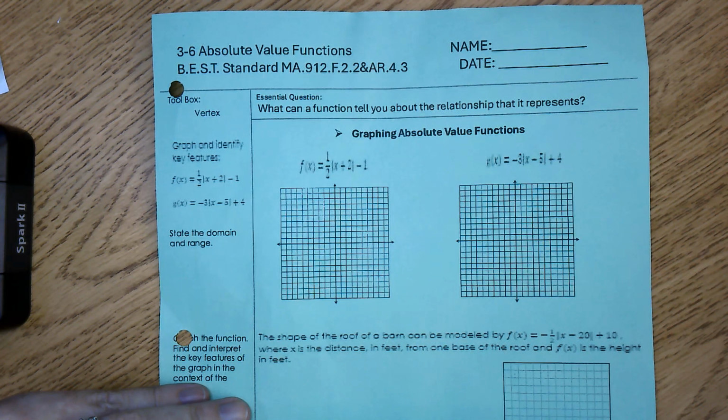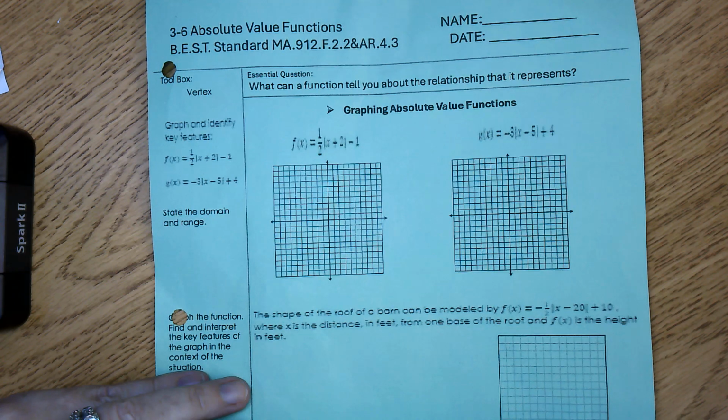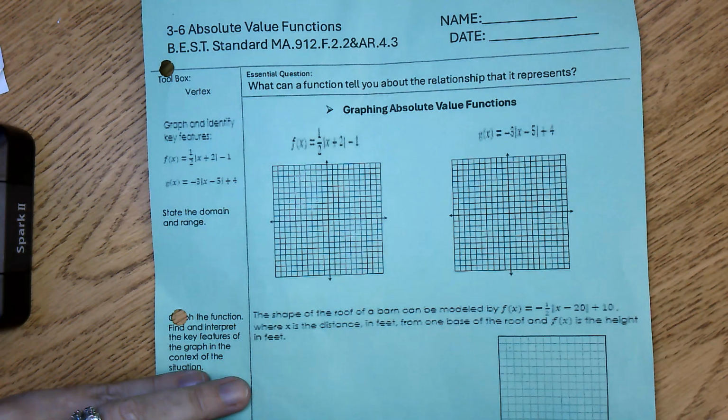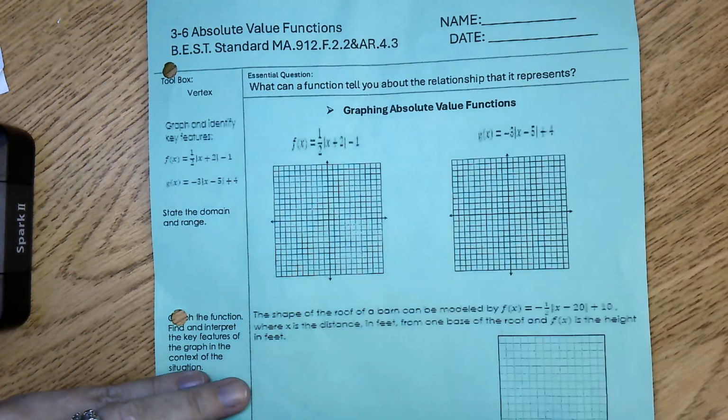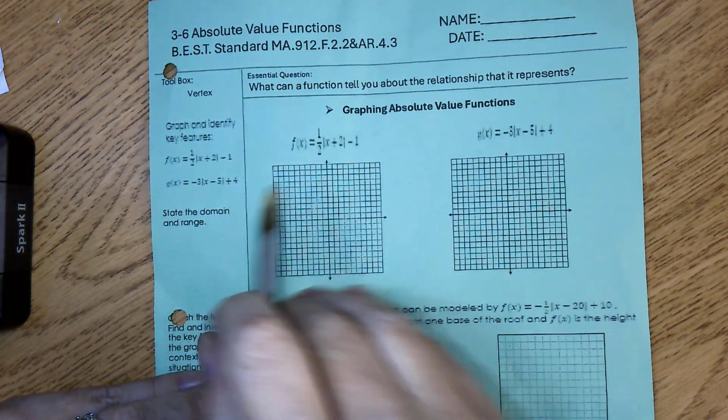So this is 3-6. This is the last lesson in Unit 3 for algebra, it's absolute value functions. So the first thing we're going to do is learn how to graph absolute value functions. We're going to graph both of these absolute value functions, and we're going to state their domain and range.